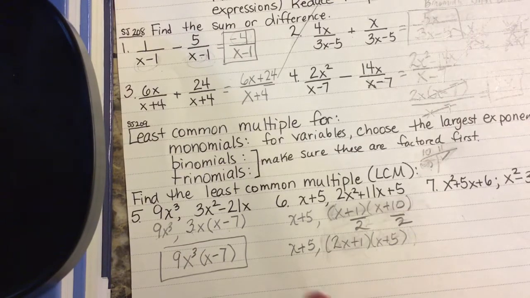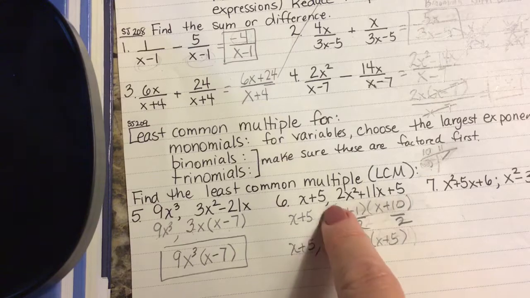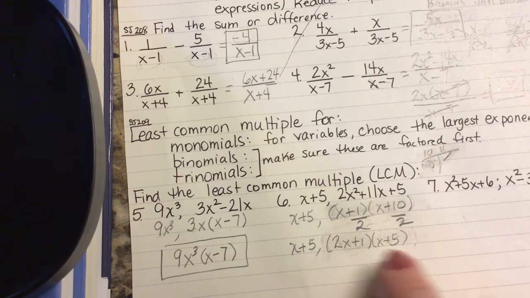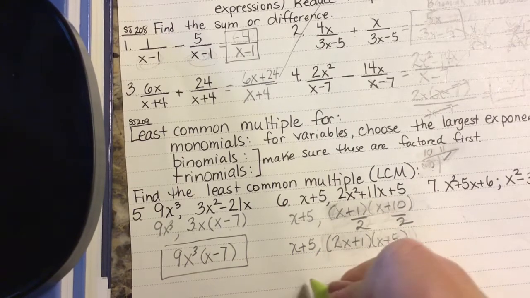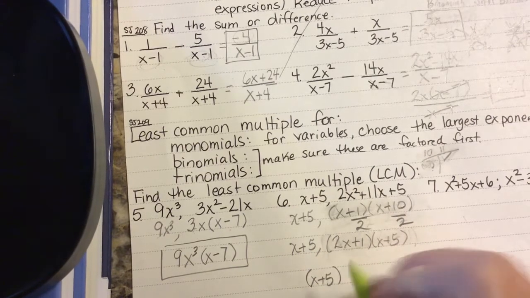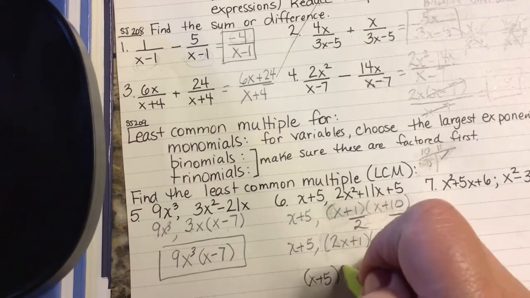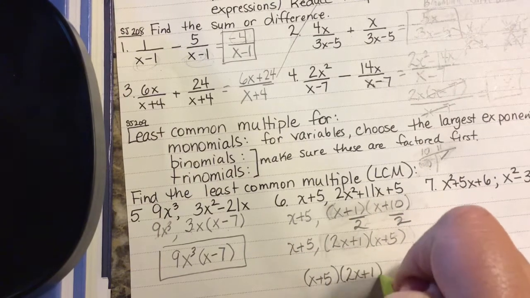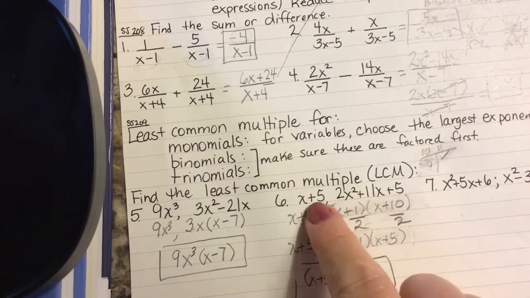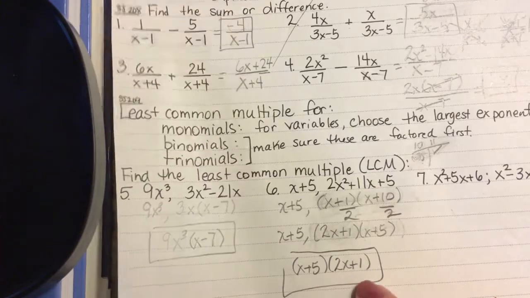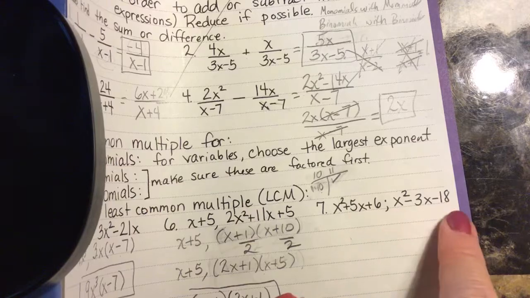Now, let's look at this first term before the comma and then the two terms after the comma. Do they have anything in common? Yes, they both have x plus 5. So x plus 5 is part of my least common multiple. And then 2x plus 1 isn't anywhere else, but I have to include it in my least common multiple. So the least common multiple for x plus 5 and 2x squared plus 11x plus 5 is x plus 5 times 2x plus 1.